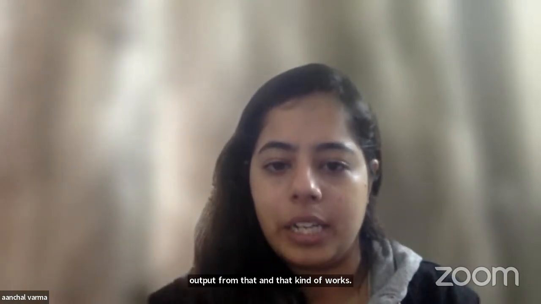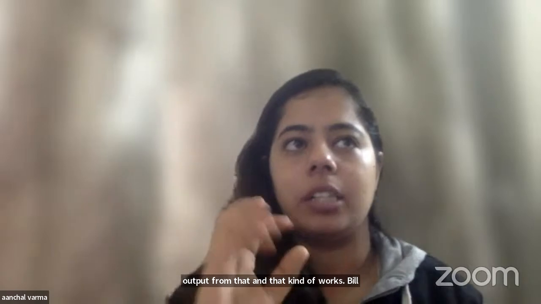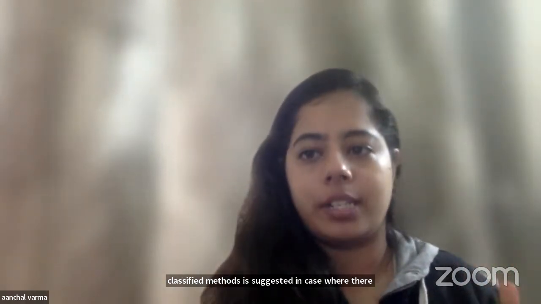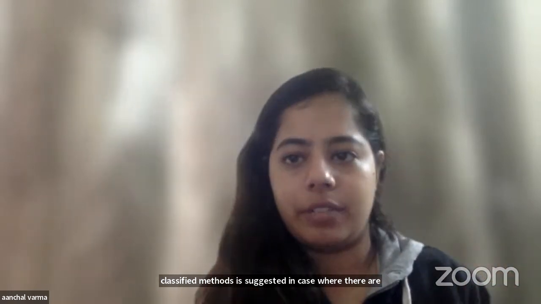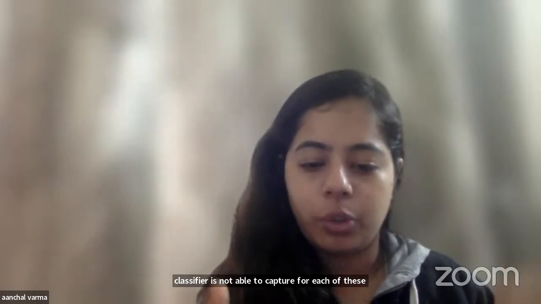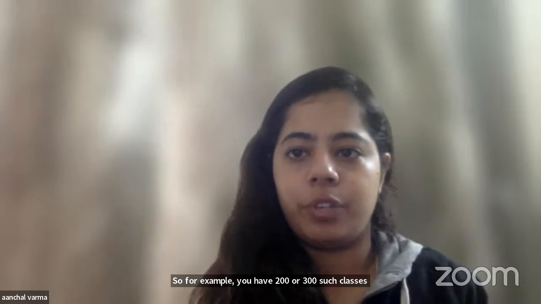Why are we using many classifier methods? Many classifier methods are suggested in cases where there are a lot of classes available and your one inherent classifier is not able to capture each of these classes. For example, you have 200 or 300 such classes available and you don't have sufficient data points for each of these classes.